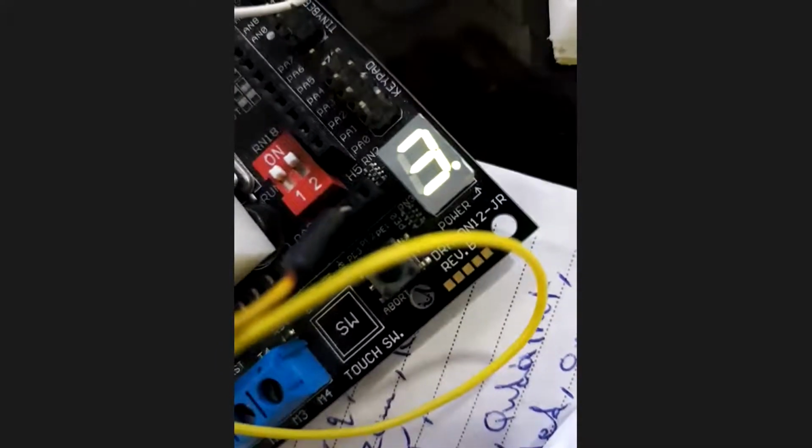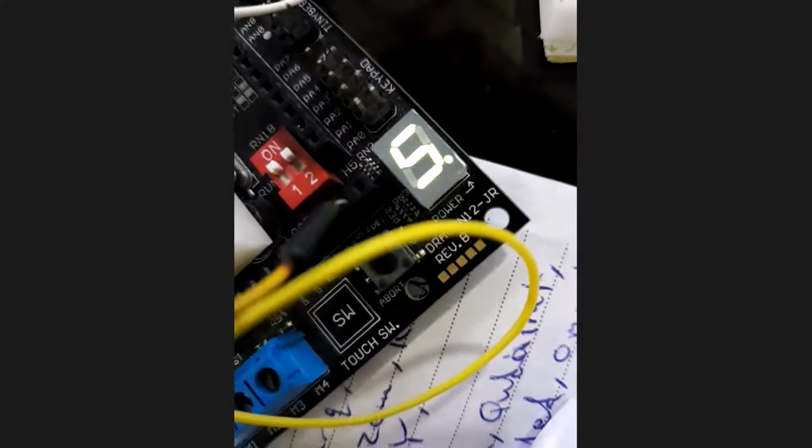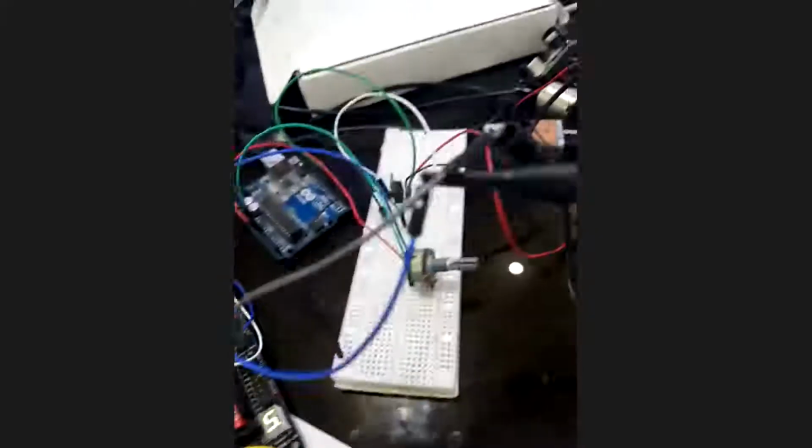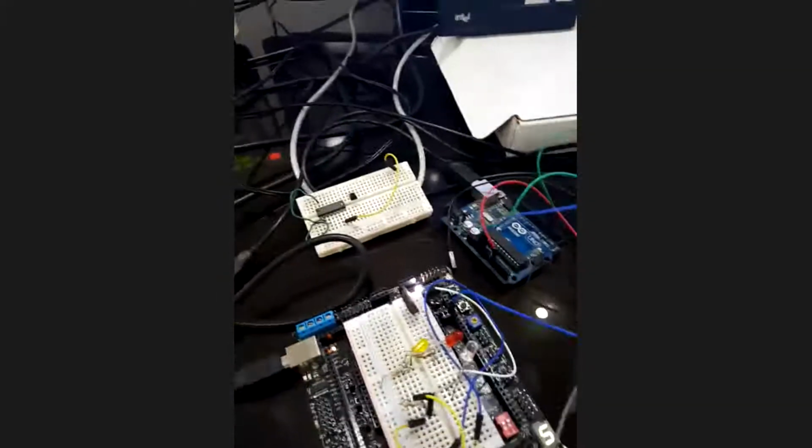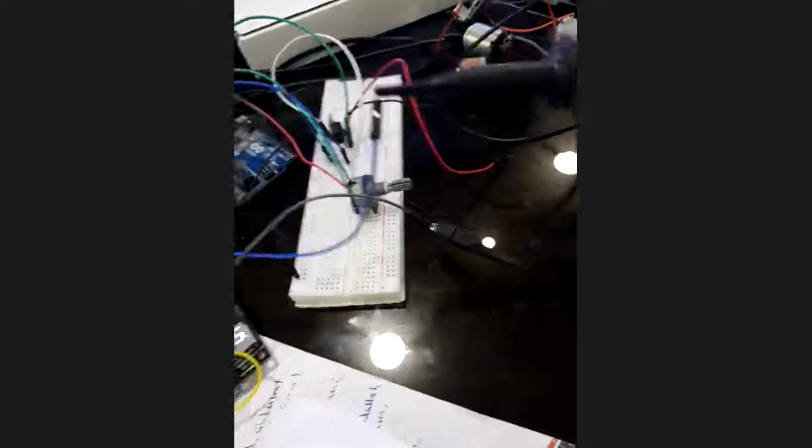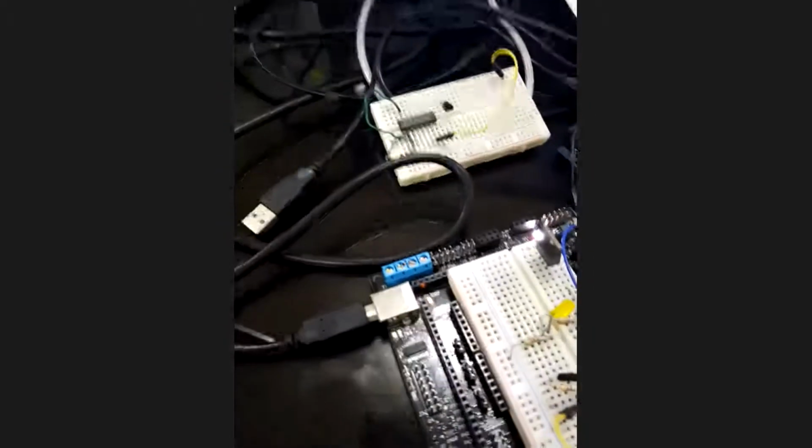Keep turning. 4 volts. Up to 5 volts. And if you look at my scope, let me turn it on. I connected the scope to analog channel 7 here. Okay, this is my scope. Turning on. So the voltage here is 5.